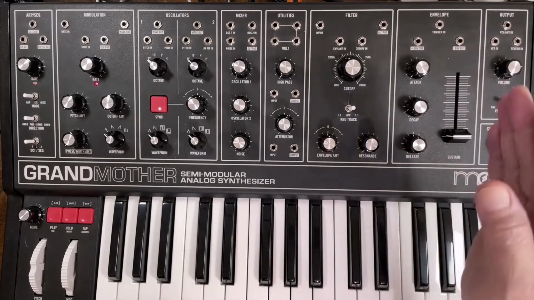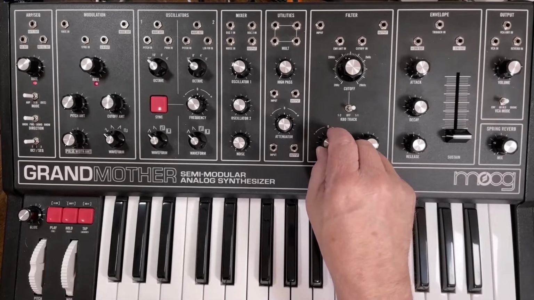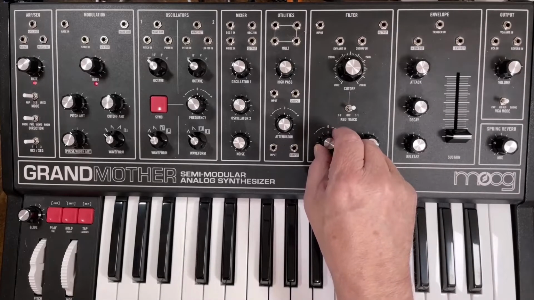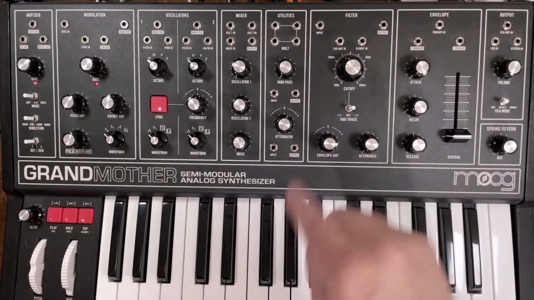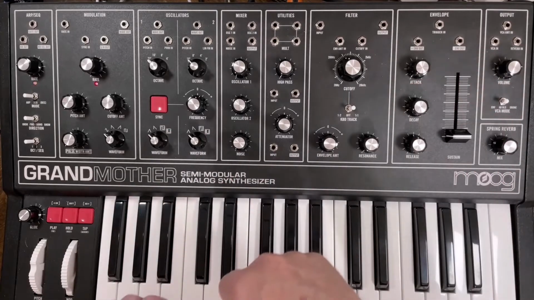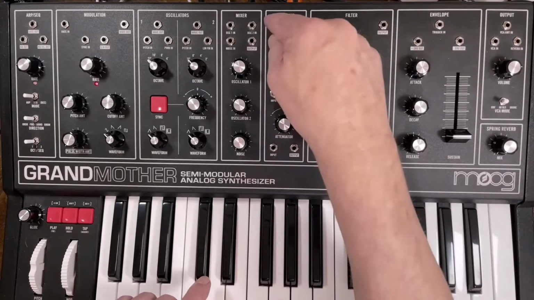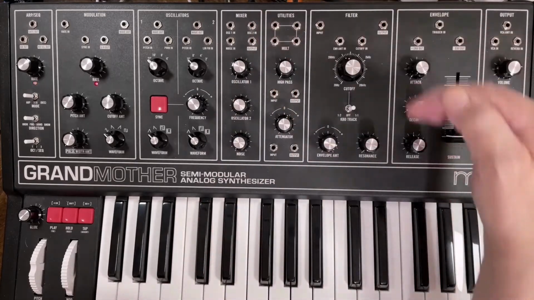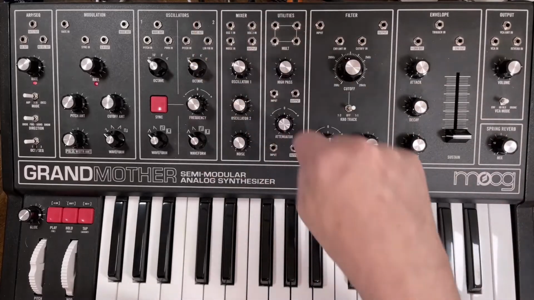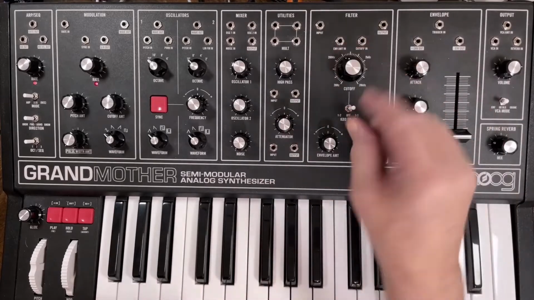So as we turn this up, the envelope is modulating the filter by an increasing amount. And you can hear as we turn it up, the sound is getting brighter. Again, this is because when the envelope triggers when we press a key, it sends a signal to the cutoff filter control, which opens the filter, and then because it's got a very short decay, it quickly closes the filter. So we get this opening and rapid closing of the filter to produce this sound.